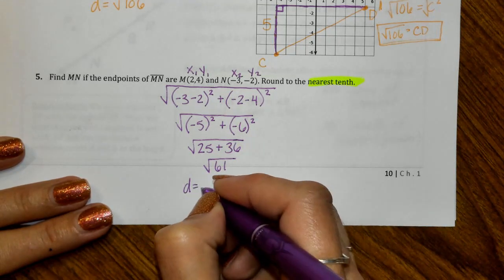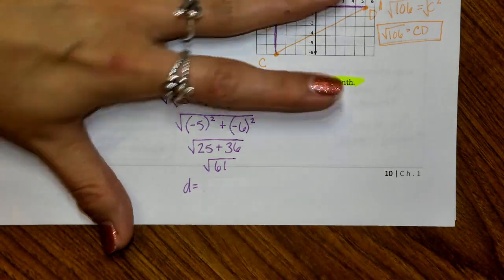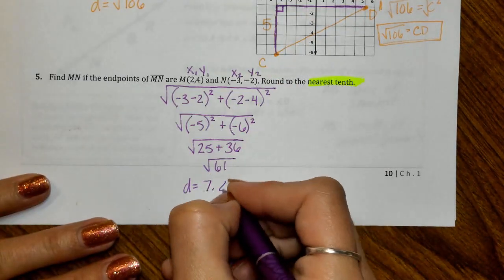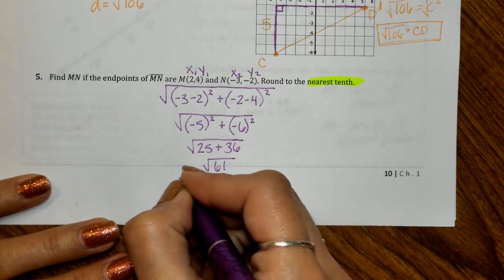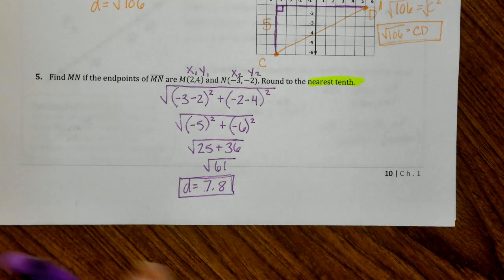When we plug this into the calculator and round to the nearest tenths, we're going to wind up with 7.8. And there's your final answer. So make sure you're practicing this distance formula. Please be labeling x1, y1, x2, y2. It makes a world of difference and makes the distance formula a lot easier.